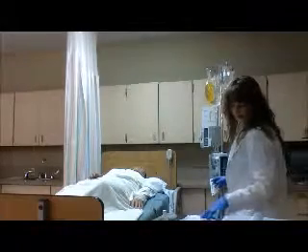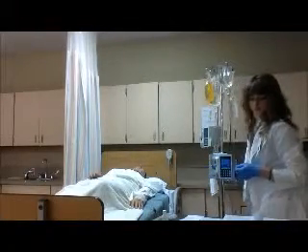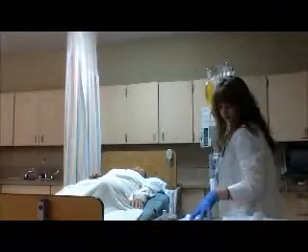So I already have my D5W running at 25 milliliters per hour, so now I'm going to set line B. Okay, so line B will be running at 20 milliliters per hour.